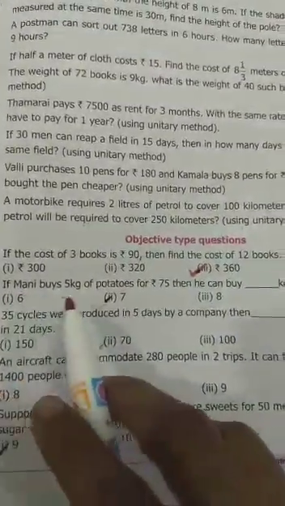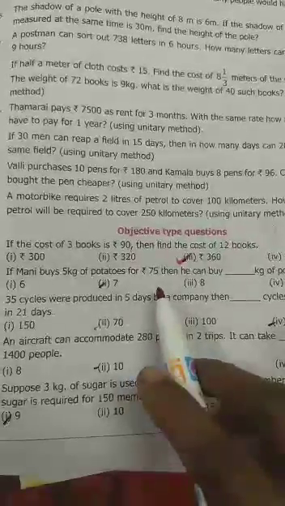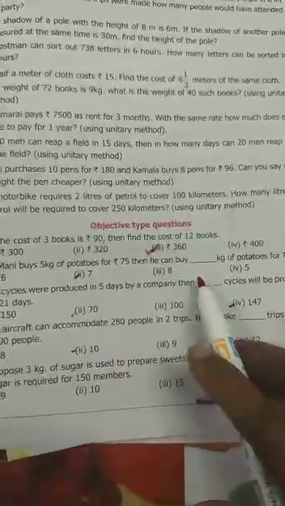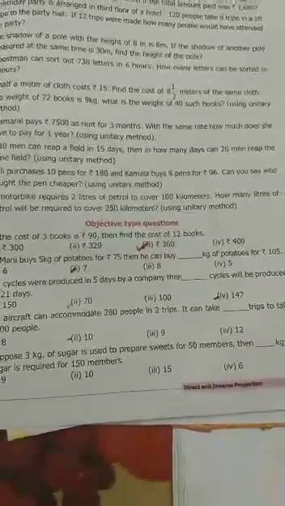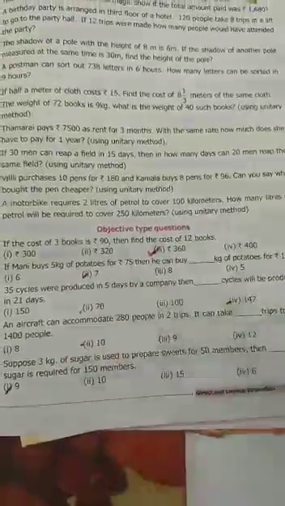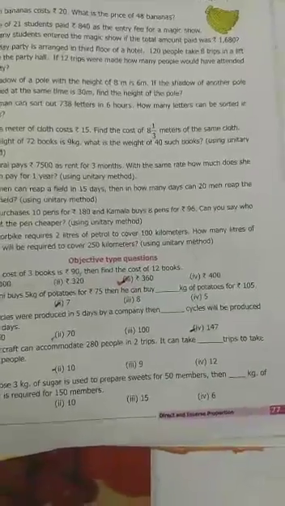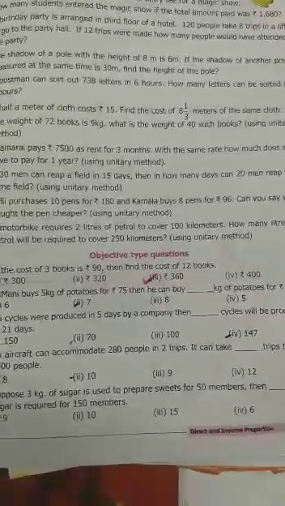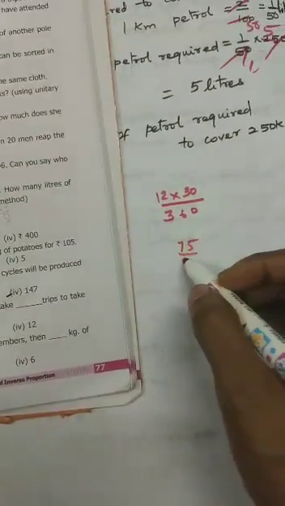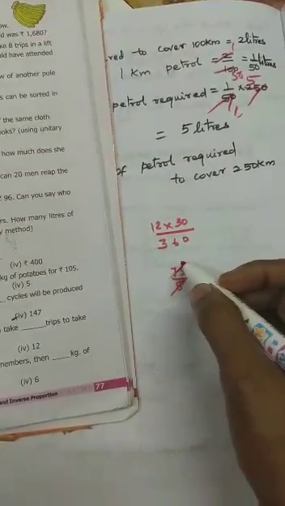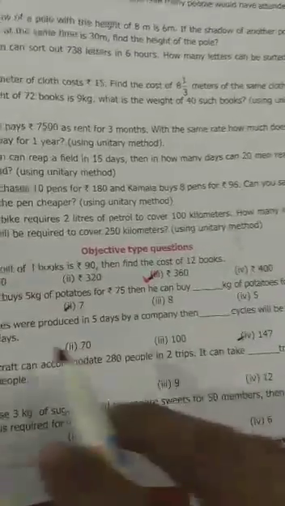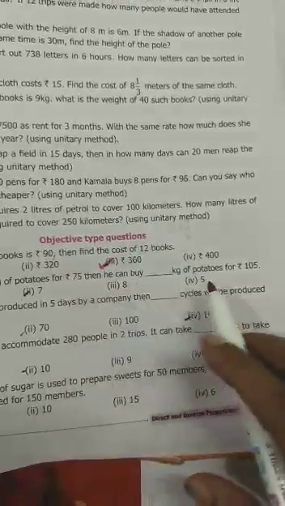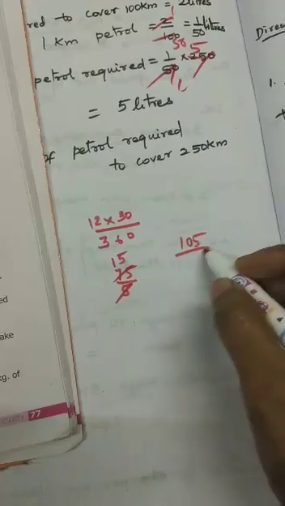If Mani buys 5 kgs of potatoes for rupees 75, then he can buy dash kgs of potatoes for rupees 105. Okay. 5 kgs for rupees 75. We shall calculate for 1 kg. That is 75 by 5. Cancel 5 1s are 5. Remainder 25, 5 3s are 15. Okay. 1 kg is how many rupees? 15 rupees. Then how many kgs for 105? So you divide 105 by 15.